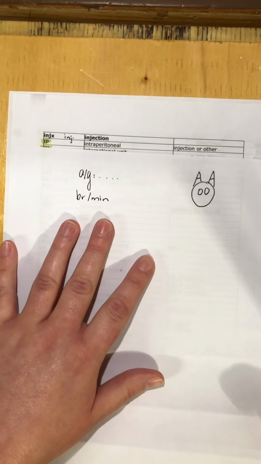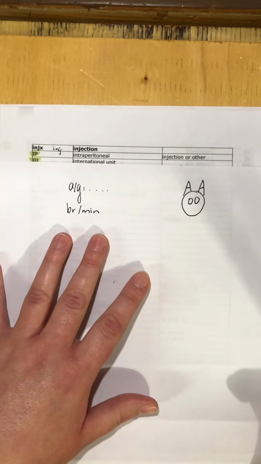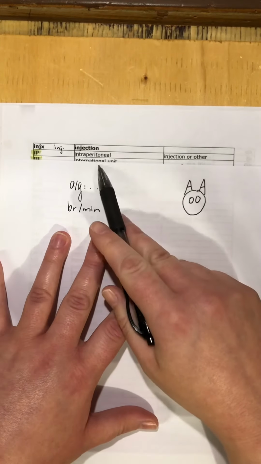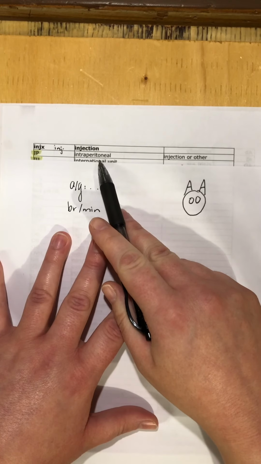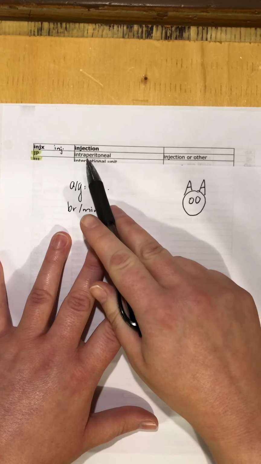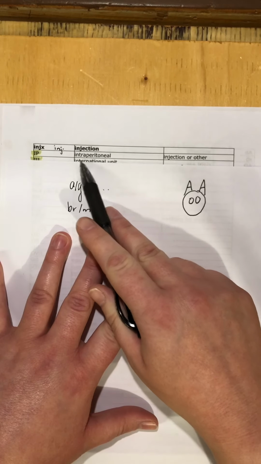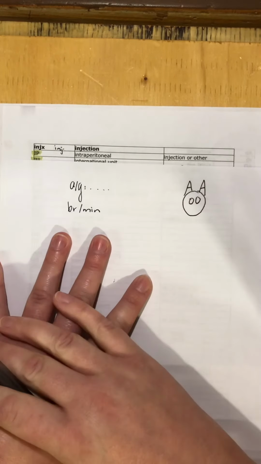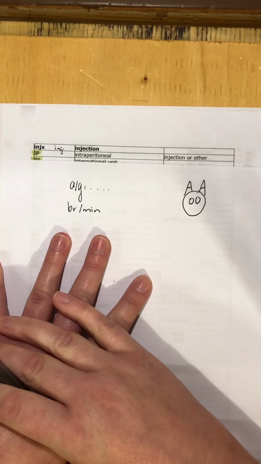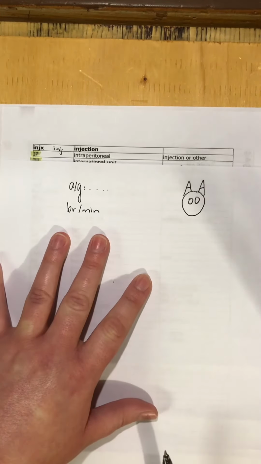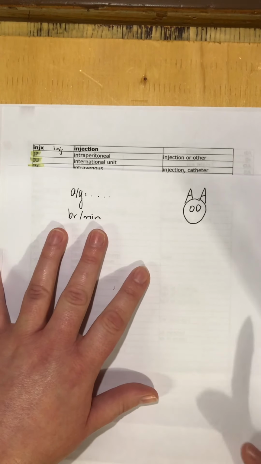IP is intraperitoneal. I can't remember if peritoneum is in our word parts. So the peritoneal space is like the abdominal space. So an intraperitoneal is an injection going into the belly, but it's not going into any of the organs in the belly. So just into the space between the organs in the abdomen.